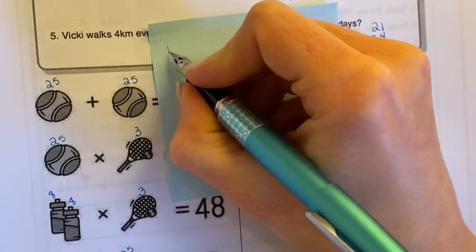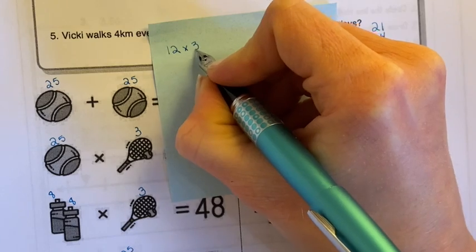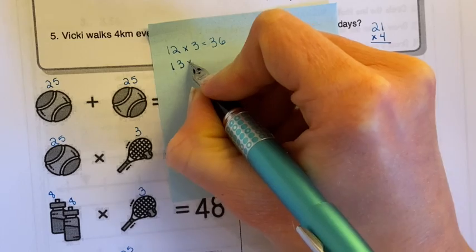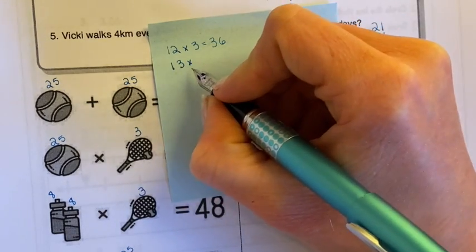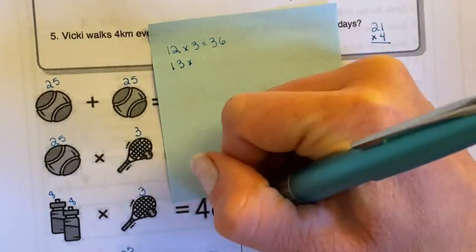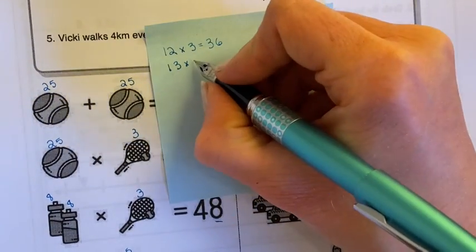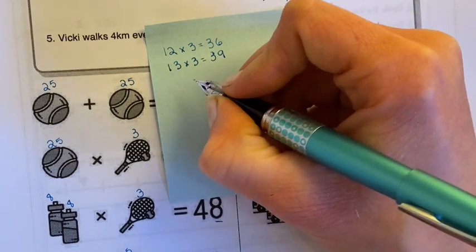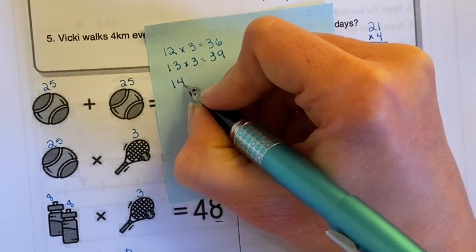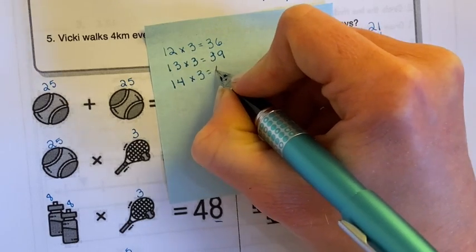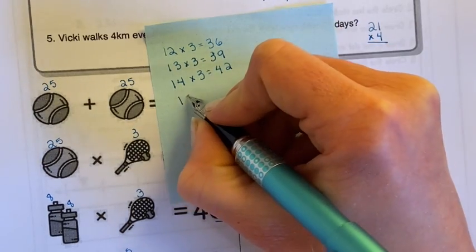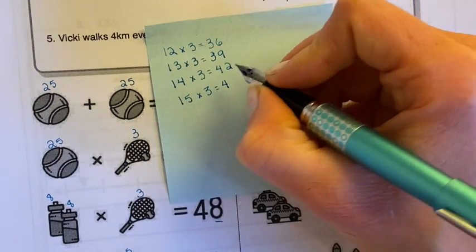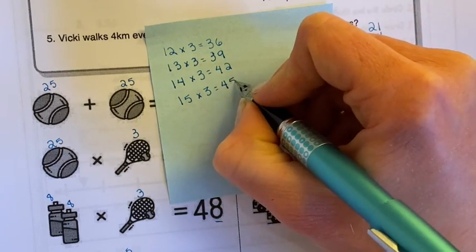12 times 3 is 36. 13 times 3, and I know it's not going to be an odd number because it's a double and it's an even product, but I'm still going to write them out to help me, is 39, and then you count up 3 more, 40, 41, 42. 14 times 3 is 42. 15 times 3 is 45. Sorry, needed a second.